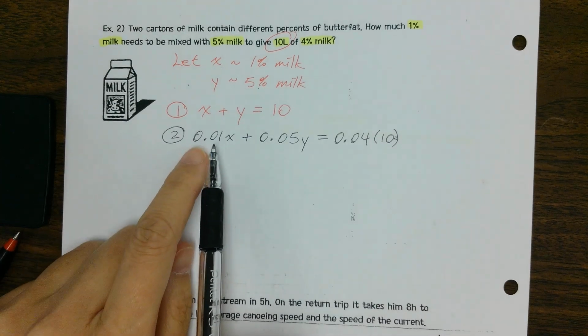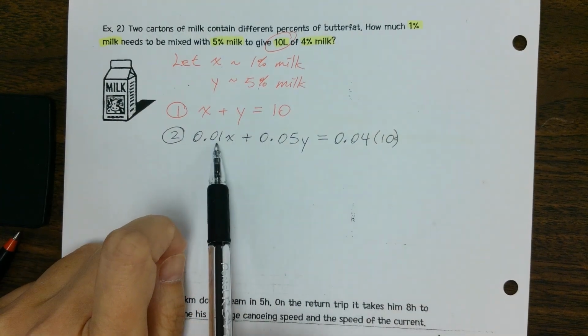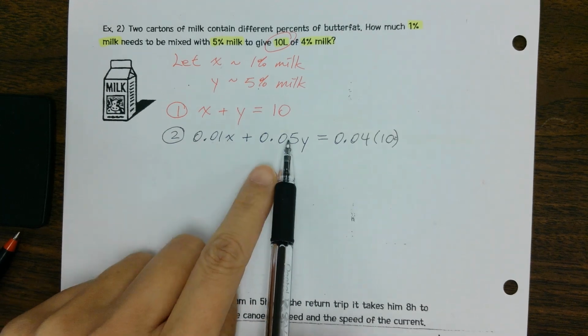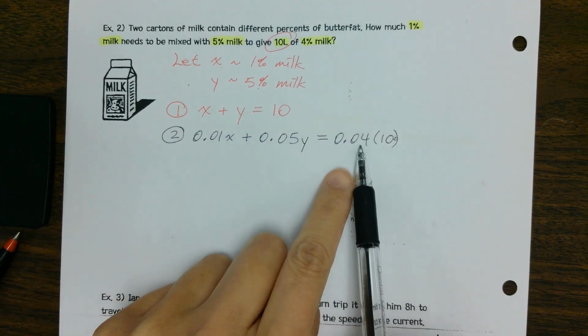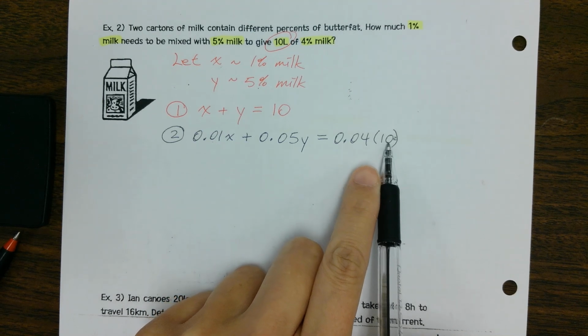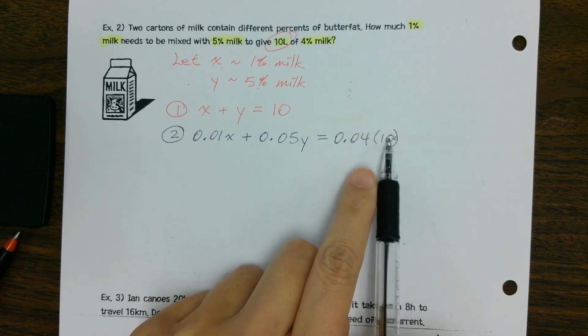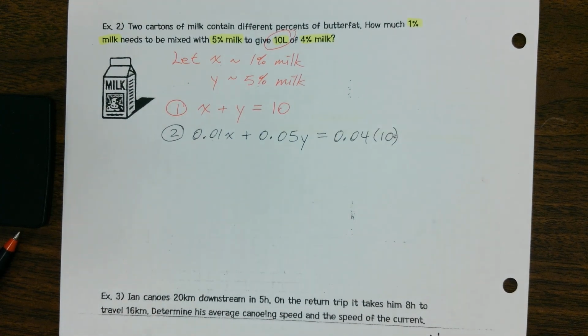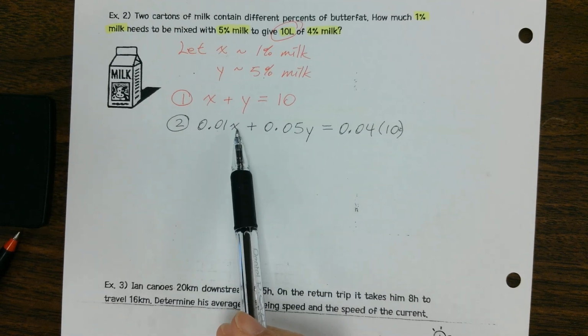So if you remember, equations have to be equal. The percentage times the amount, percentage times the amount, percentage times the amount. So this was a very tricky part. So remember that. Why would you automatically assume that you can just put 10 though? Or are you assuming that the 1% and 5% milk are already like a liter? Sorry, I'm overthinking it. You are overthinking it. That's what you're trying to solve for.